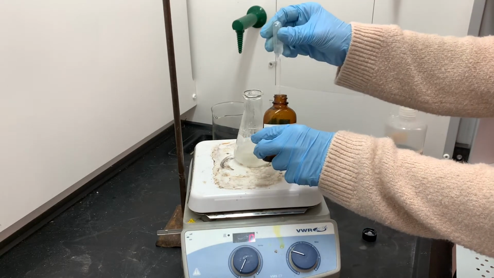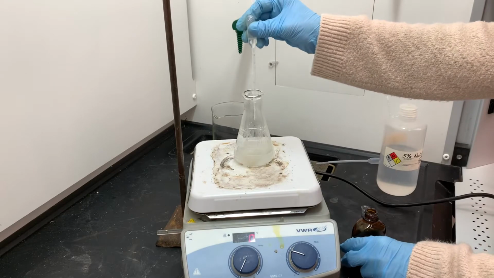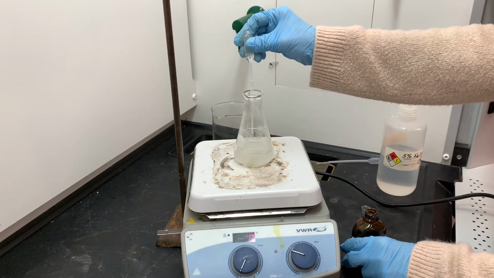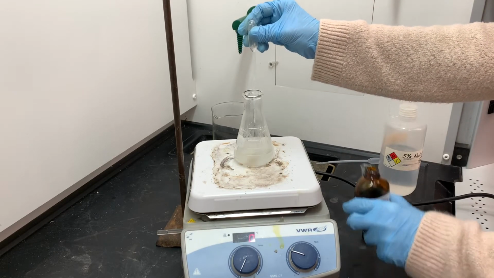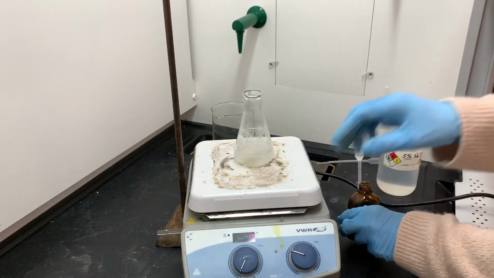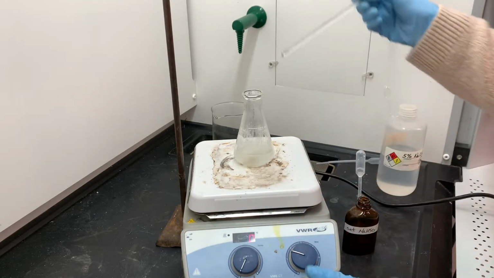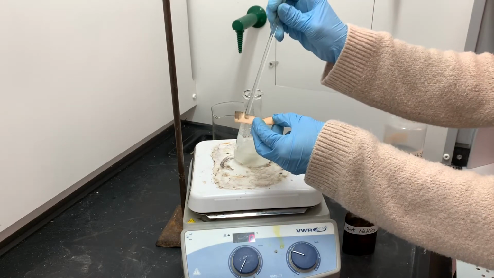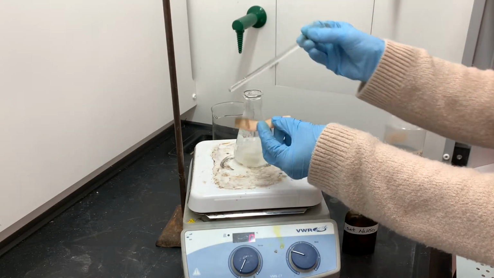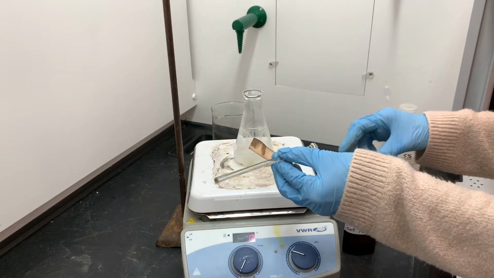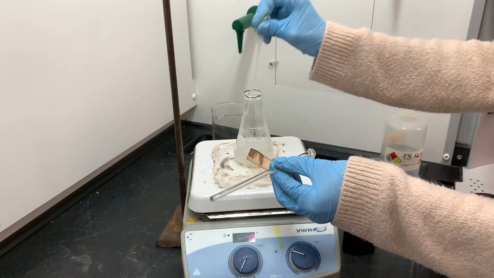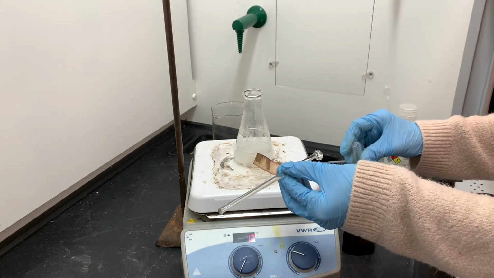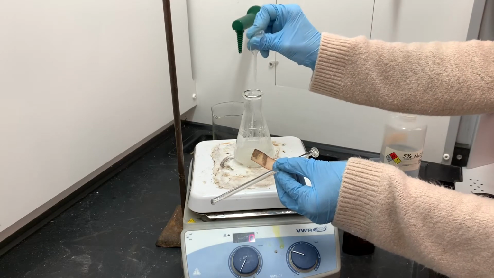At this point, what I'm trying to do is get rid of any excess unreacted bleach. I have absolutely no idea how much saturated sodium bisulfite this is going to take. So what I'm going to do is just add a squirt at a time and then test again. And what I'm looking for here is a negative test. So I want to see no sign of blue or purple or anything like that on the starch-iodide paper.